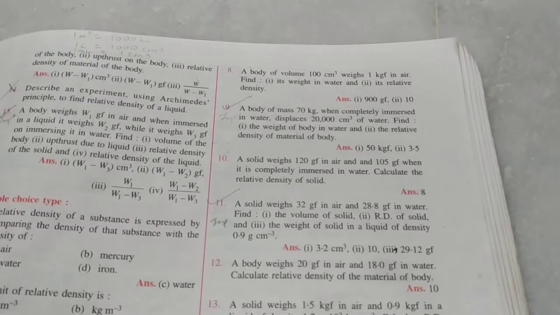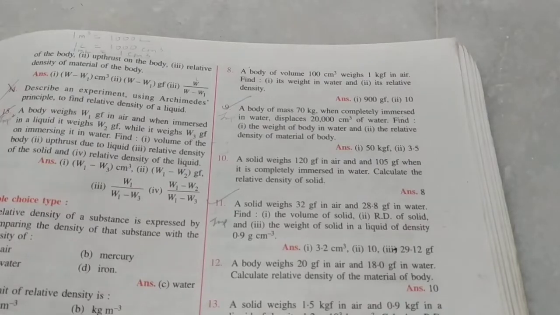What is the loss in weight here? Think about it. Well, it's 32 minus 28.8 gf, which is 3.2 gf. So what is the upthrust acting on the object? Think about it. Well, the upthrust acting is equal to the loss in weight, so it is 3.2 gf.